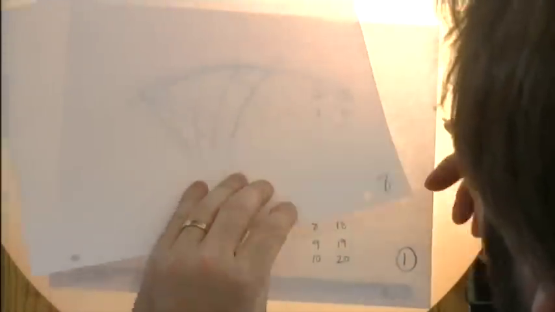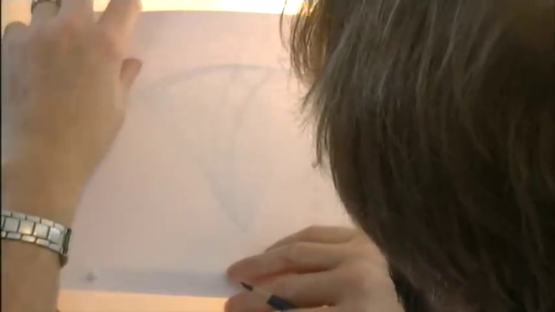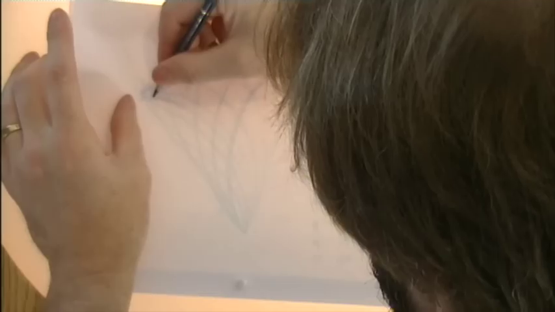Sorry, I'm doing this one wrong. So I'm going to scrap that, come back and redo this one. Make sure I know where I am. Right, so there's my number 8 position right there.